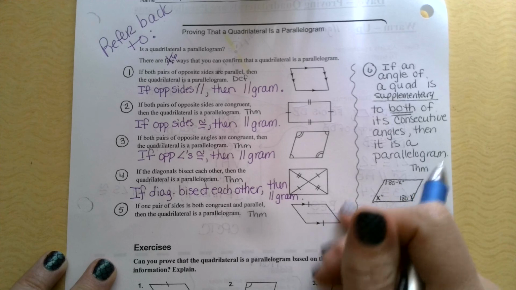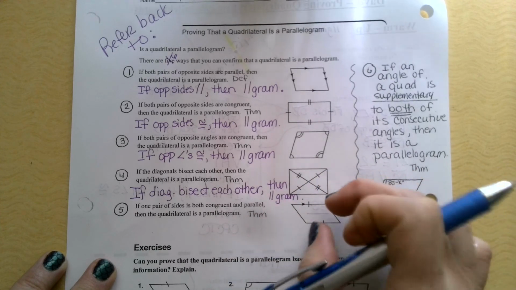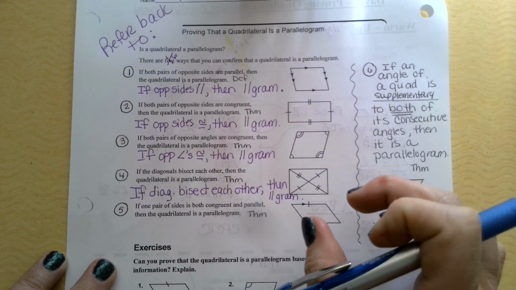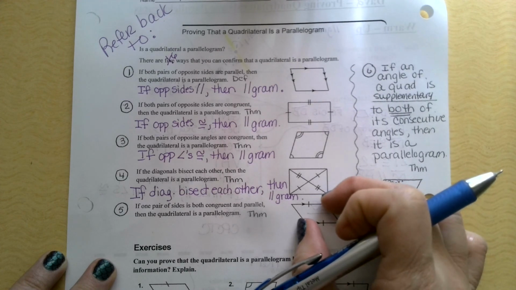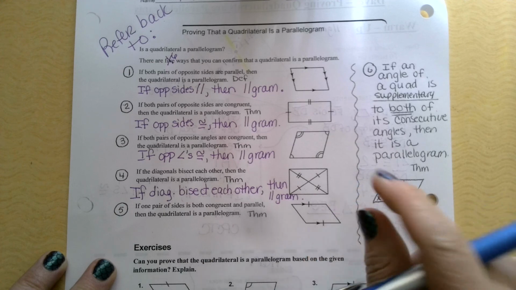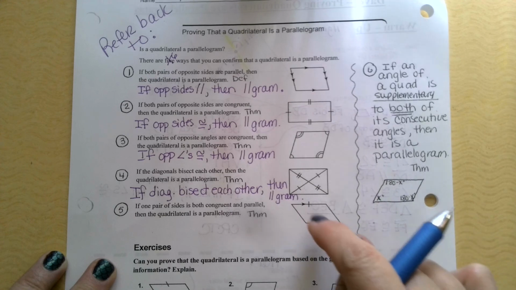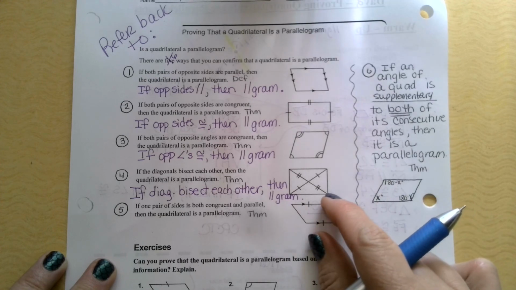We don't have to prove it, so you're going to take it as a fact because it has already been proven for us. If one pair of sides is both congruent and parallel, then it's a parallelogram.